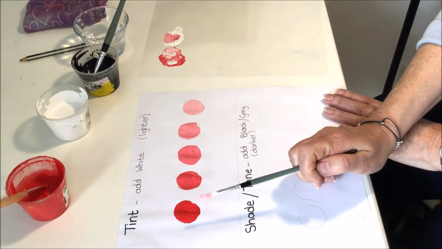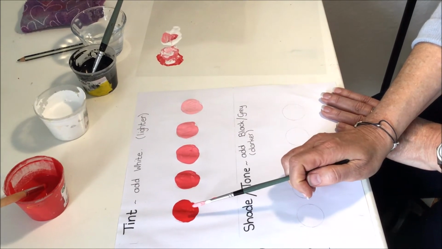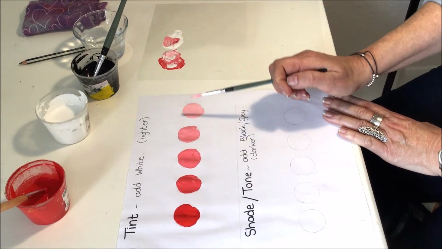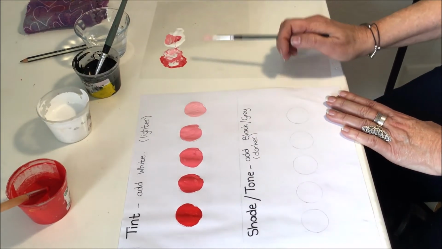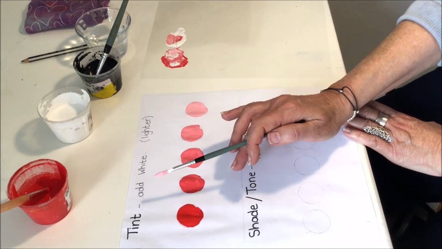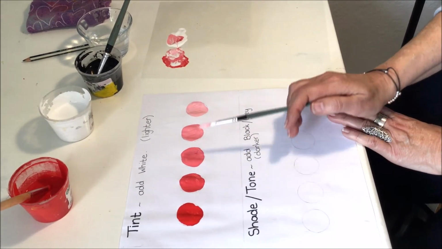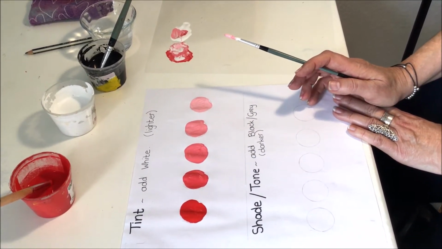So there, the true color or the hue is red. We've added white, added white, added white, got it lighter, in shades lighter, and we've tinted it. It's called tinting. And this is a monochromatic shade.